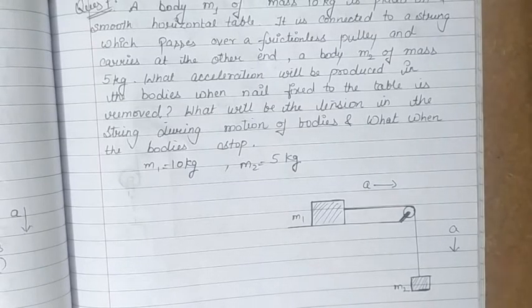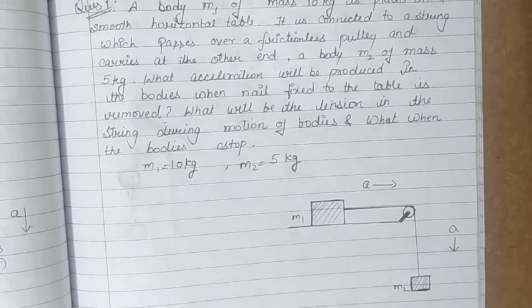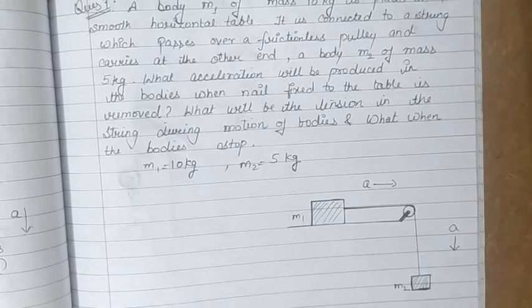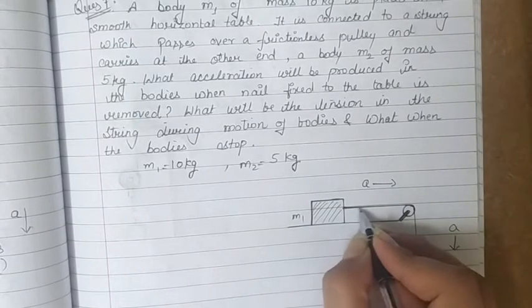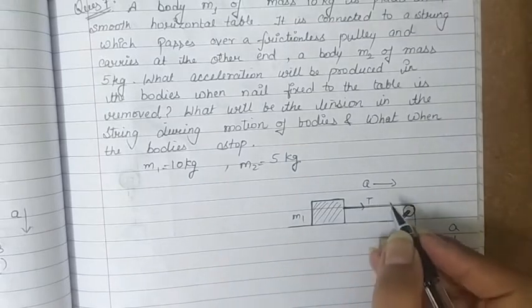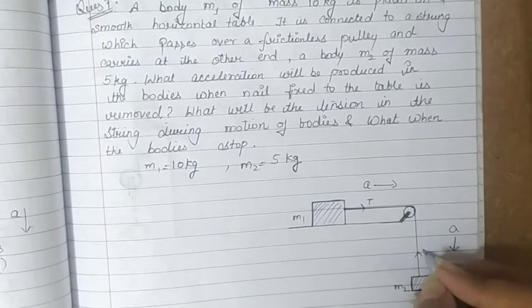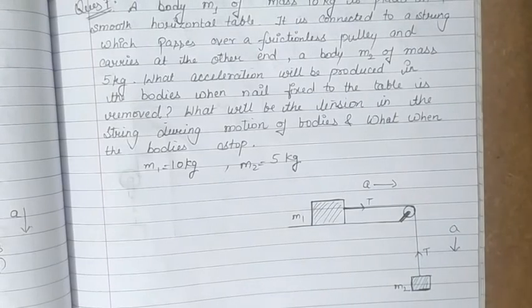So we have to find the acceleration A that is produced in the bodies when the nail fixed to the table is removed. Next thing, we have to find the tension in the string during the motion of the bodies. First we want to find the acceleration, then we want to find the tension in the string. So tension in the string is because of the point of contact. This is T and here it is also T. We have to find T.